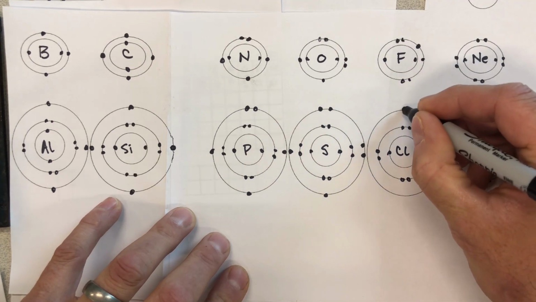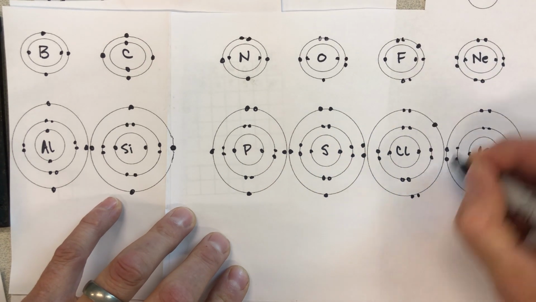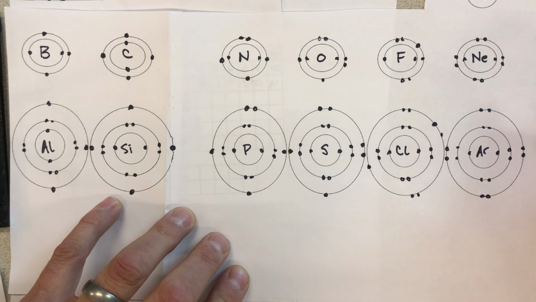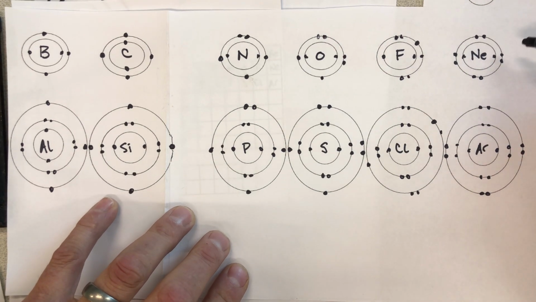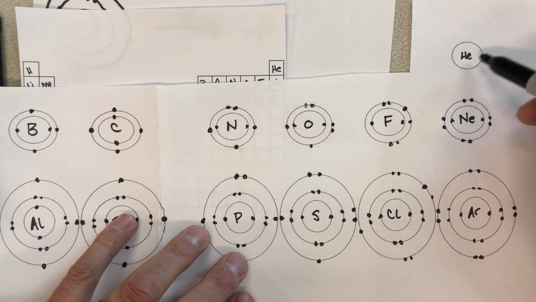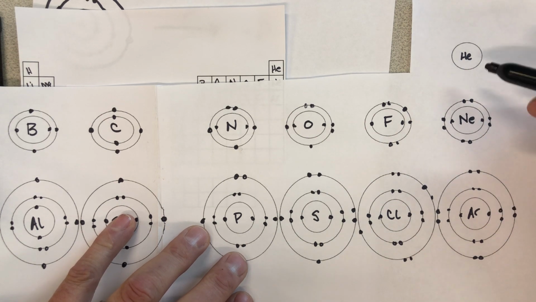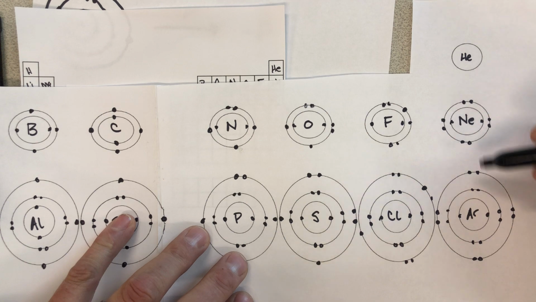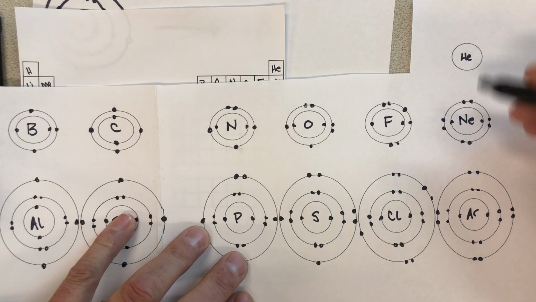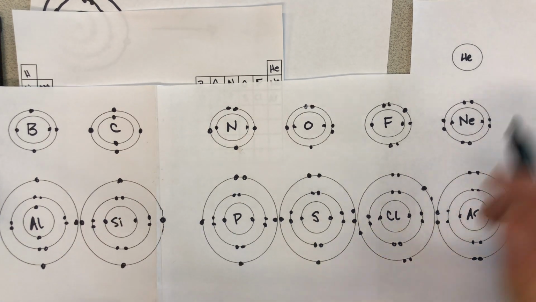Here's 7 valence electrons. And then our noble gases over here, neon and argon, they are similar with 8 valence electrons. And 8 is that magic number. Remember that we try to get 8 electrons in the valence level to achieve stability. Now I want to come back to helium in just a minute because it behaves just like these other noble gases, but it's got a little bit different way of doing its dot diagram. So we'll come back to helium.